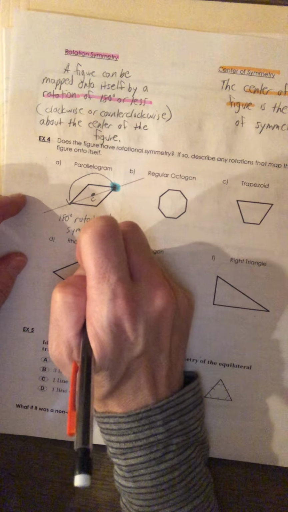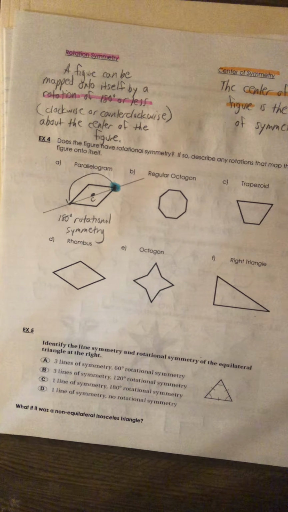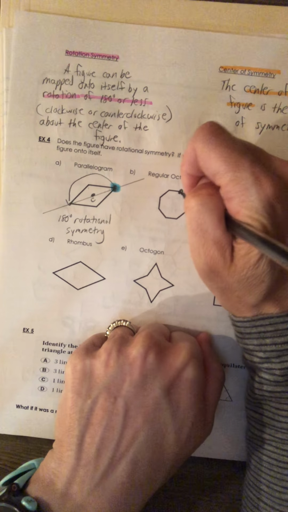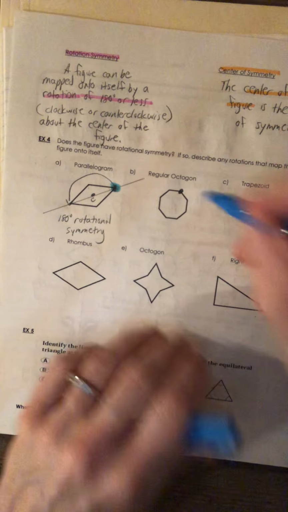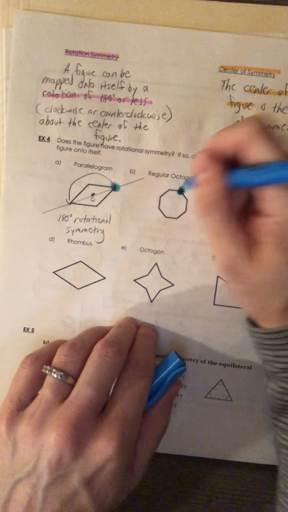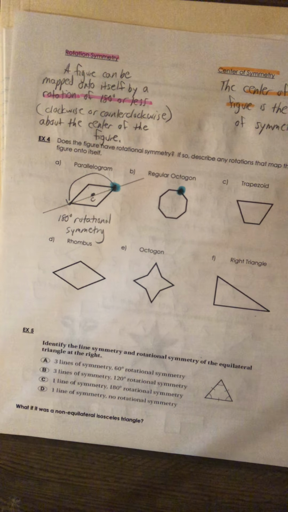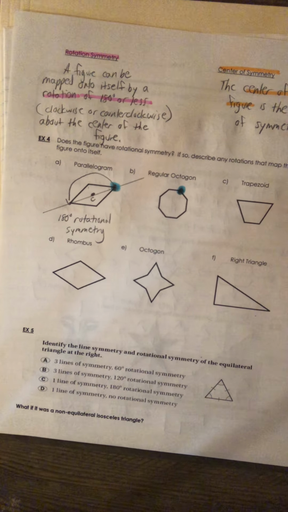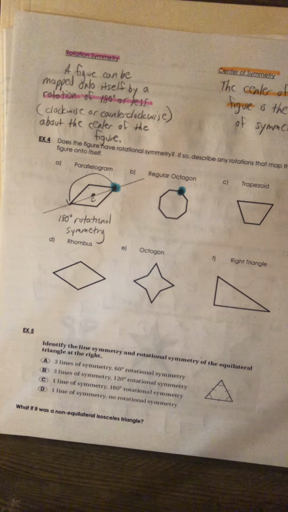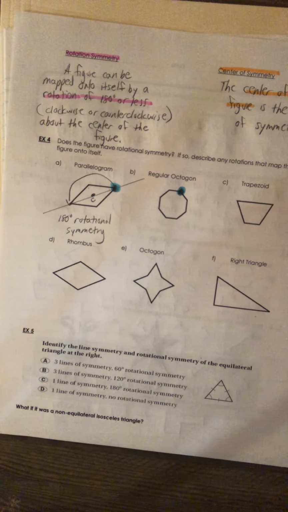All right. Now our next figure is a regular octagon. And again, you have to start with a point. And this is a special case. Anytime you have a regular octagon or a regular figure, every angle is the same and every side length is the same. So pretty much if you can take that one vertex and land it on any other vertex, it will have symmetry. It will map onto itself.